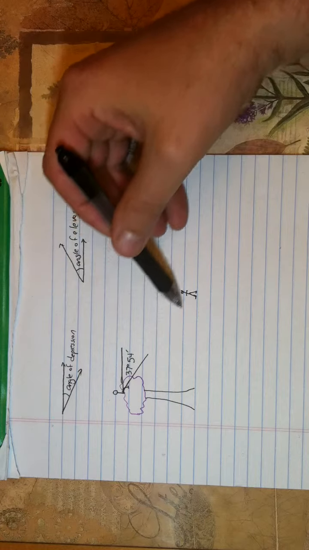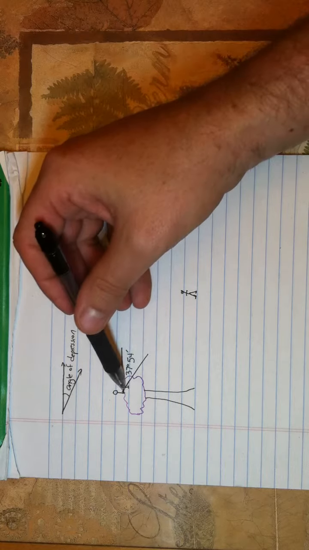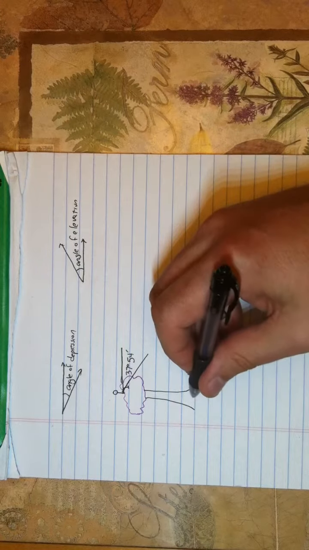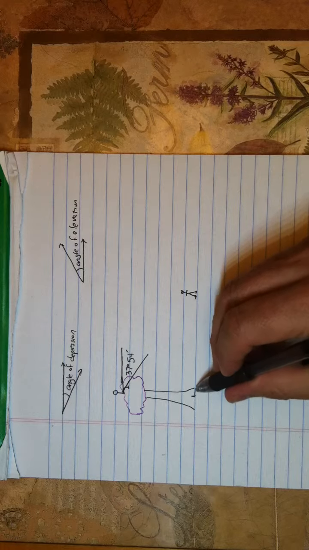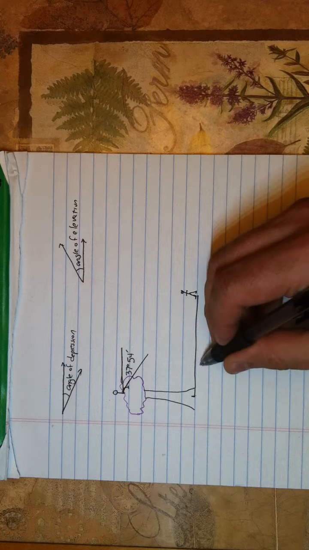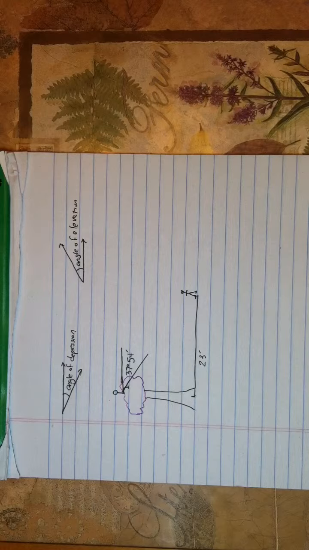Now, what else do we have? We have Joey is known to be standing 23 feet from the base of the tree. And we have to watch out for words like base, because are we measuring 23 feet from Mac to Joey? No, because Mac's not at the base of the tree. We're measuring 23 feet from the base of the tree, which is down here, and we're going to say this is 23 feet. And the question is, how tall is the tree? So the information we're looking for is this height of the tree.